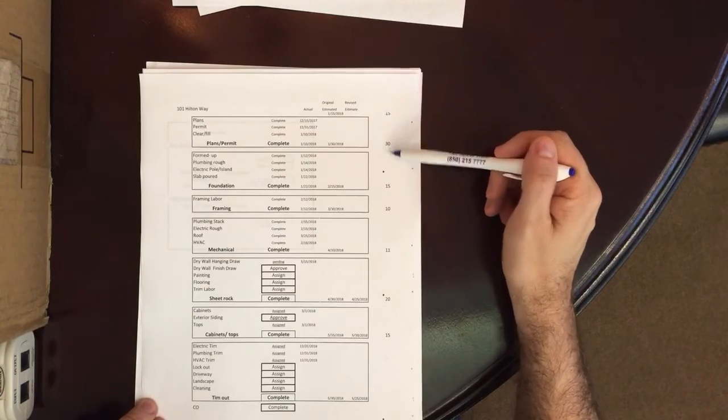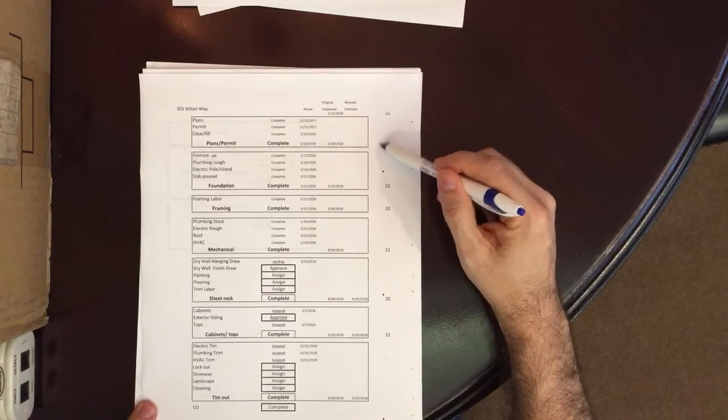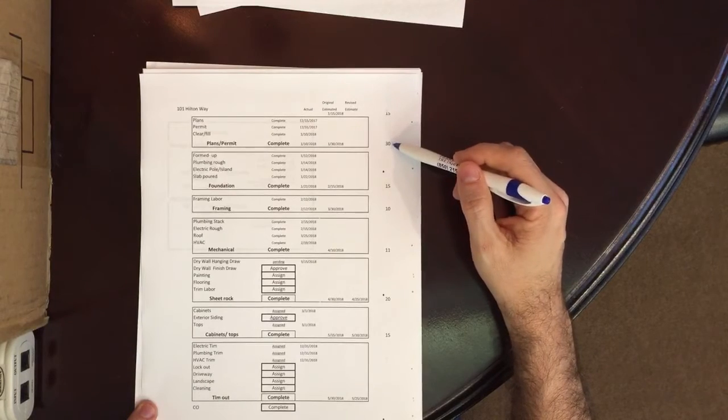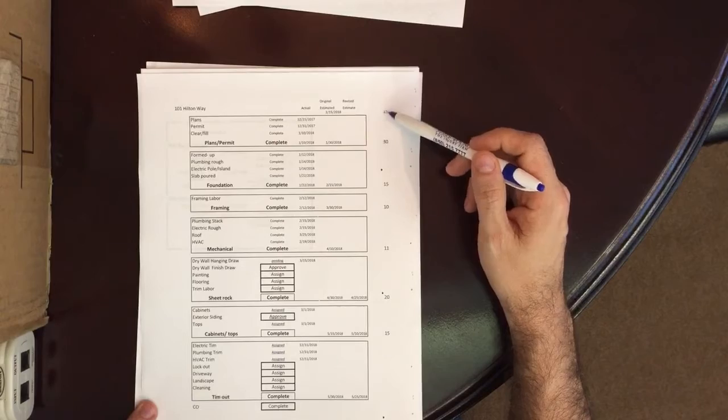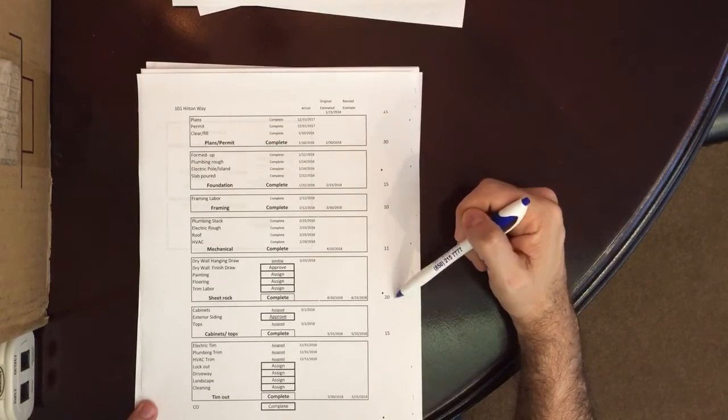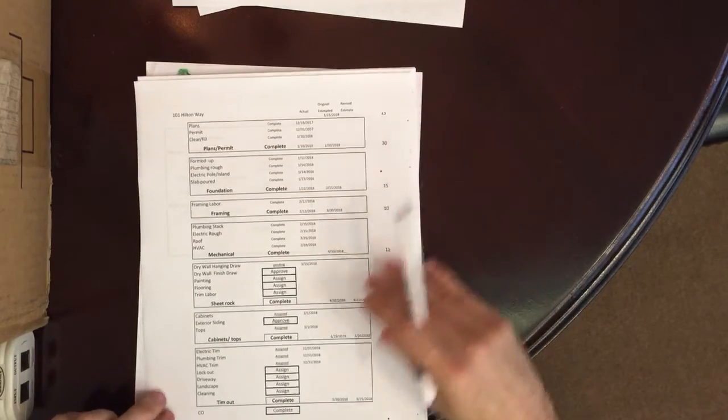But we would put this in, and this is part of what Ben and I need to sit down and come up with, that spreadsheet. We would add those in that spreadsheet at the beginning.